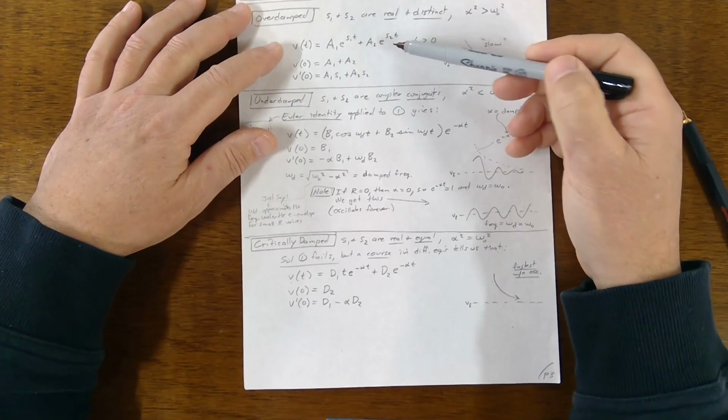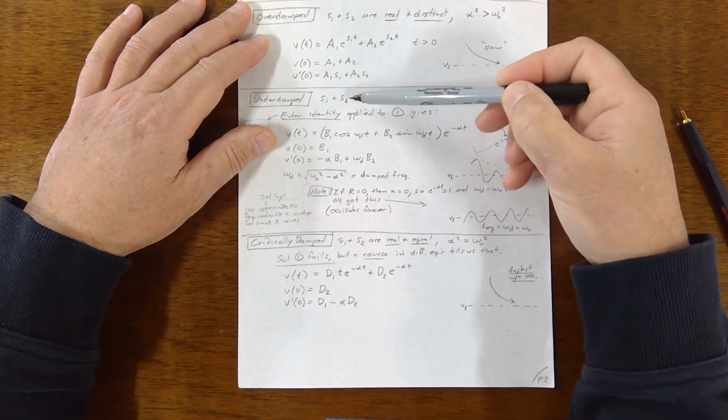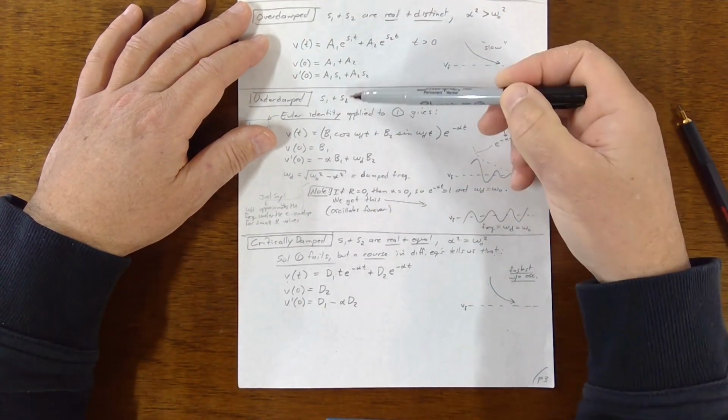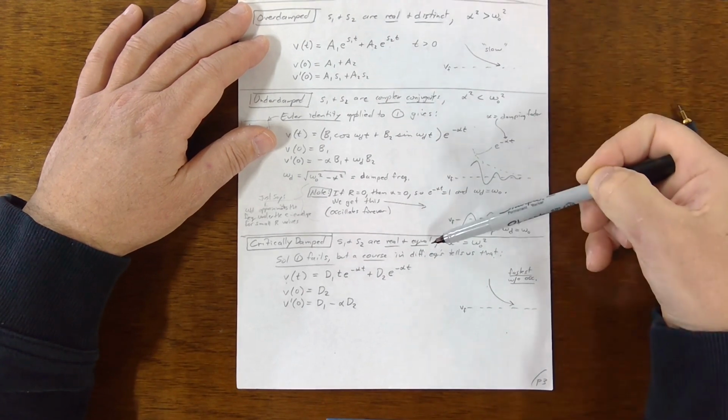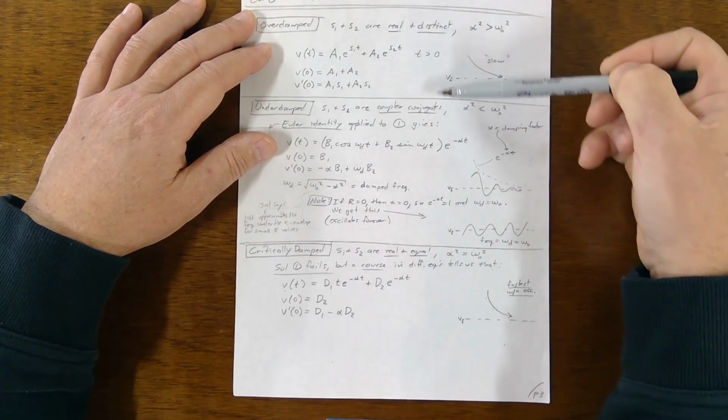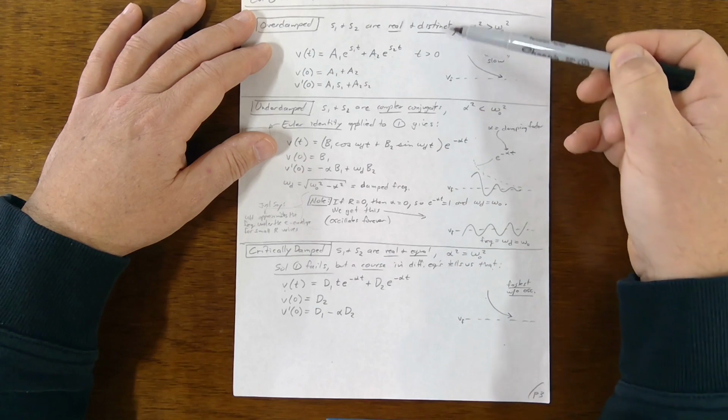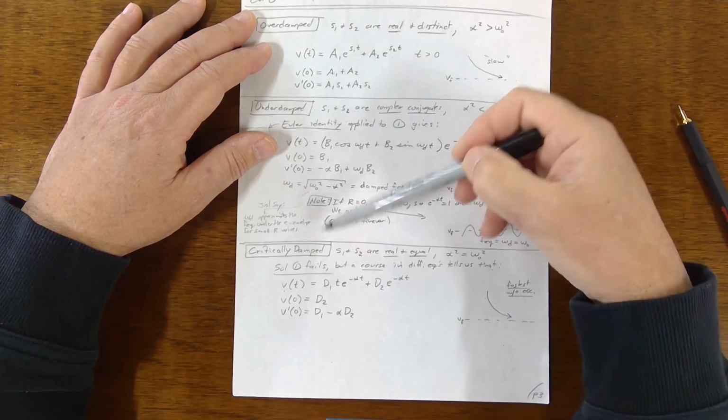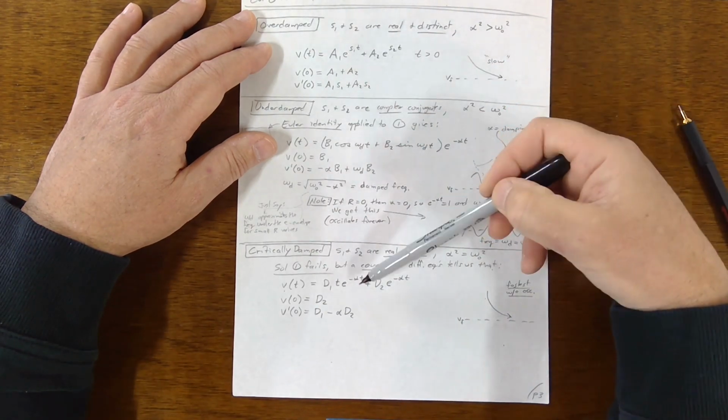So the way to tell is by looking at the roots, applying these properties here to the roots, and then you'll know if it's overdamped, underdamped, or critically damped, and then you just use the right set of equations.